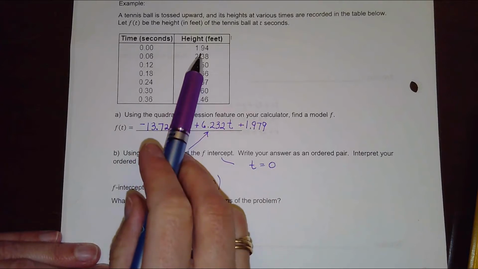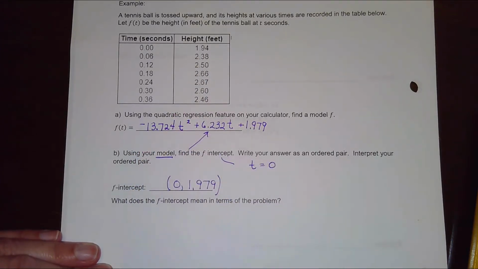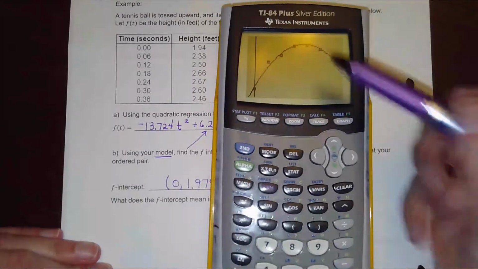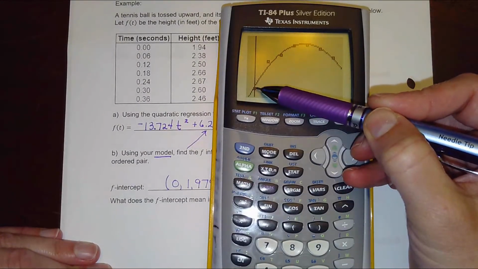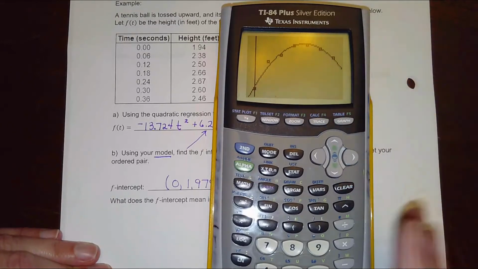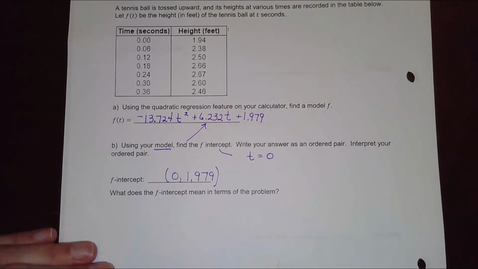You can see it's pretty close to the actual value, but remember, it's just a model, right? It doesn't go through exactly every point, and you can see that this is just a teeny weeny bit above the y-intercept. So this is what the model approximates the height to be. It's very close. And what does the f-intercept mean in terms of the problem?